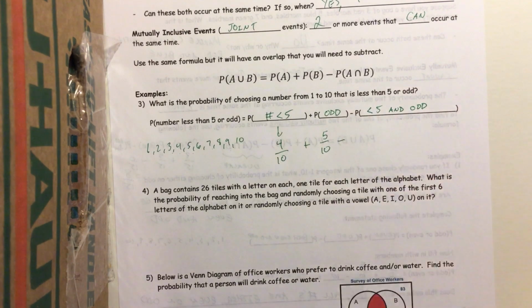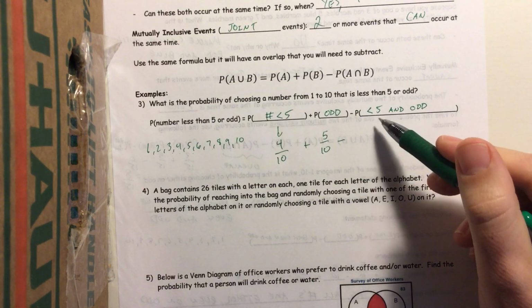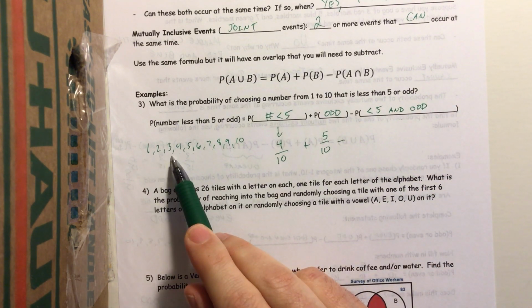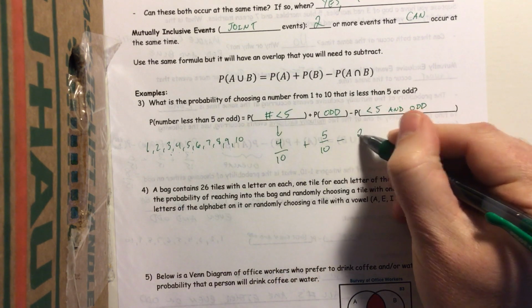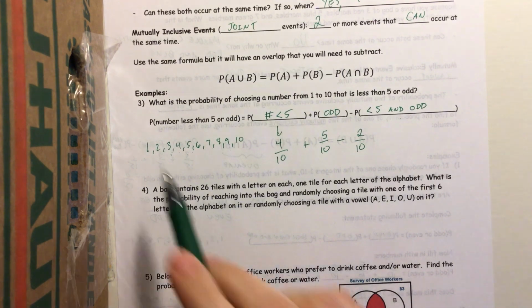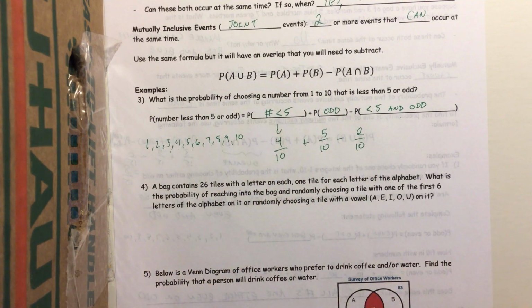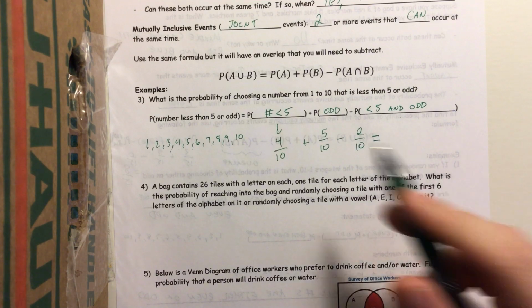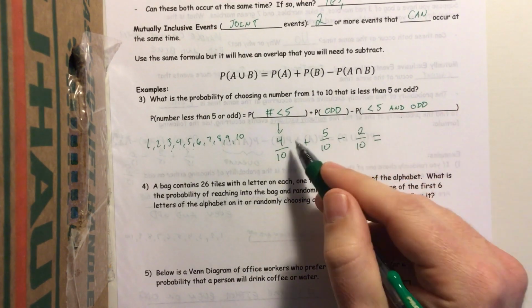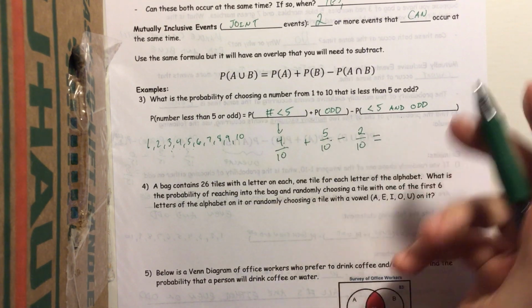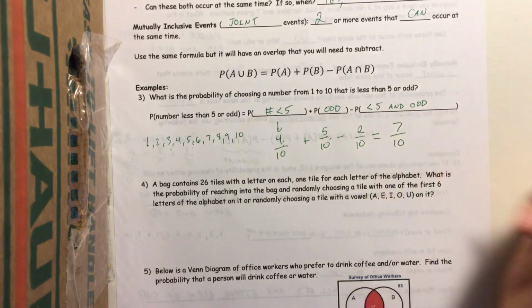But then we have to subtract out the overlap. Okay, how many numbers are less than 5 and odd? Well, 1 and 3 are both less than 5 and odd. So we're going to subtract out 2 out of 10. There are 2 numbers out of the 10 that are less than 5 and odd, and that's going to get rid of this overlap. We don't want to count these 2 numbers twice, which is why we're subtracting it out. Okay, now we have to figure this out. This 4 over 10 plus 5 over 10 minus 2 over 10, you're really just working with the tops here. 4 plus 5 is 9, and 9 minus 2 is 7, and that's going to go over 10.